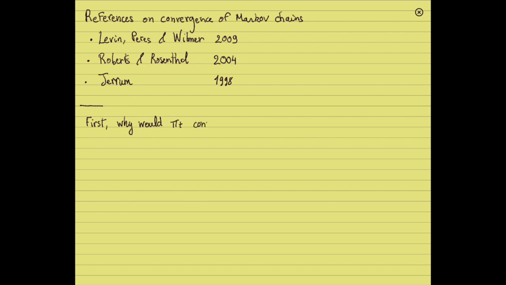So first, let's wonder why the marginals would actually converge. It's not obvious that they would converge to pi. As mentioned before, in MCMC, we design the Markov kernels, denoted by K, via the design of algorithms, in such a way that the Markov kernels are pi invariant.